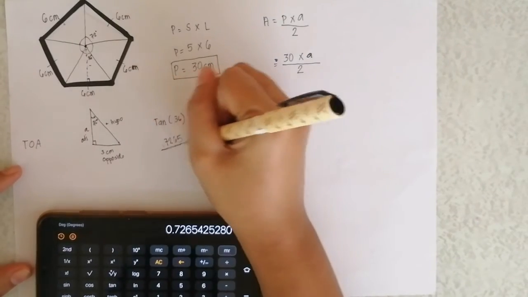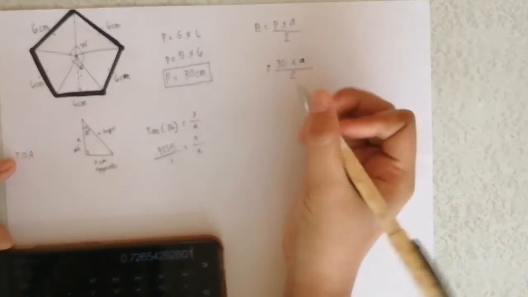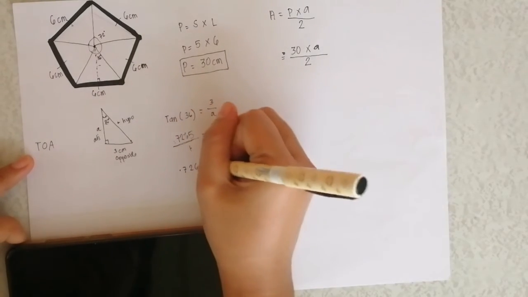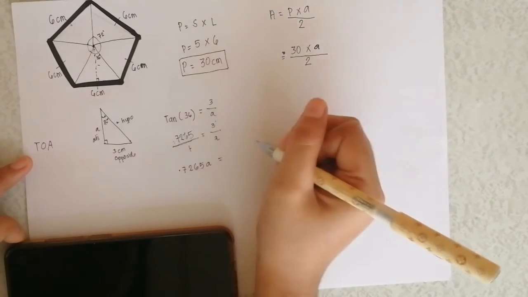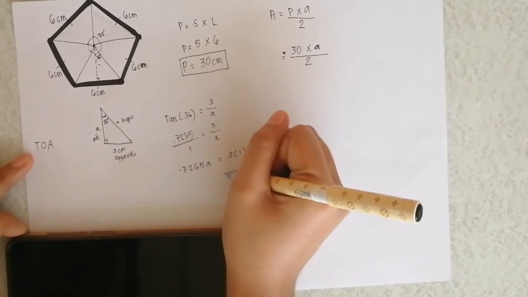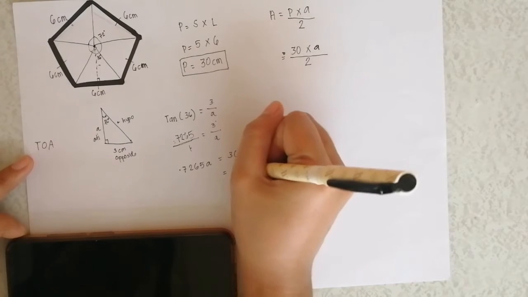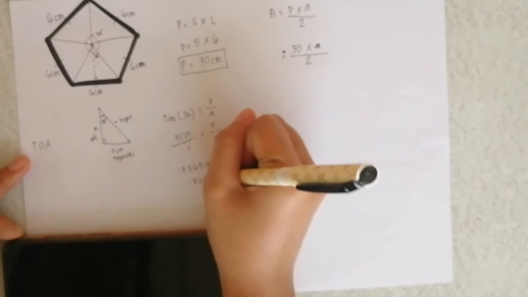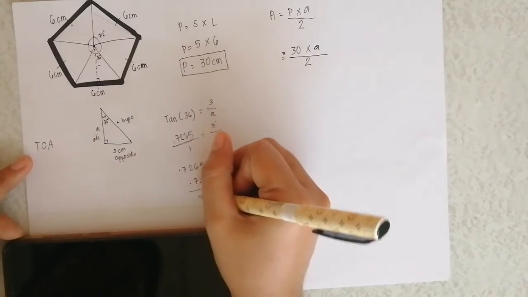So divided by 1, and we can cross multiply. 0.7265 times A is equal to 3 times 1. So 3 times 1 is 3, and still 0.7265A.